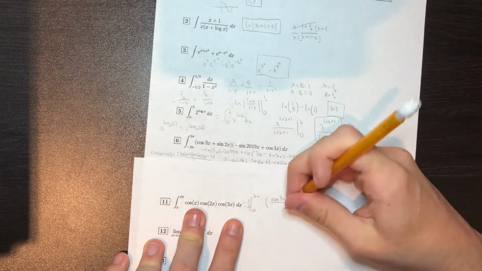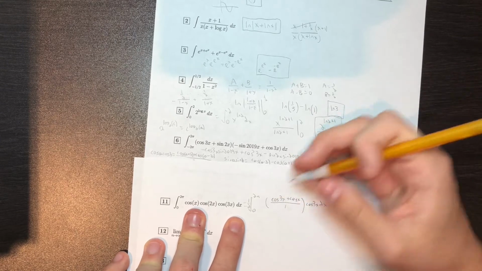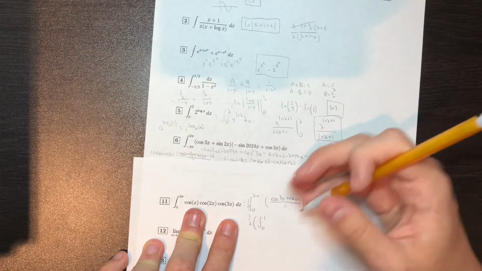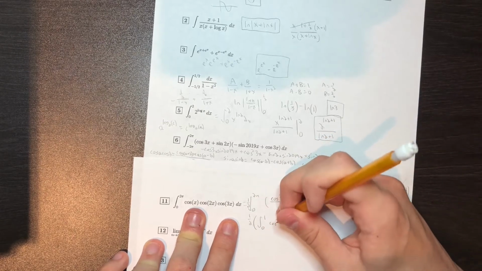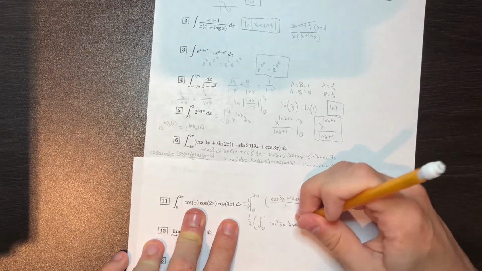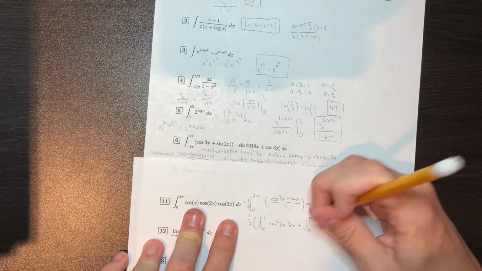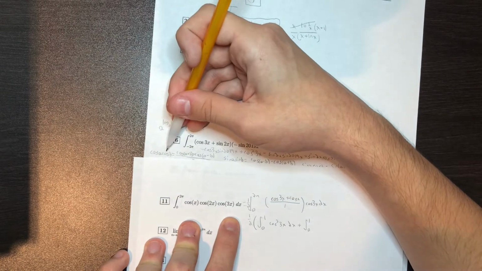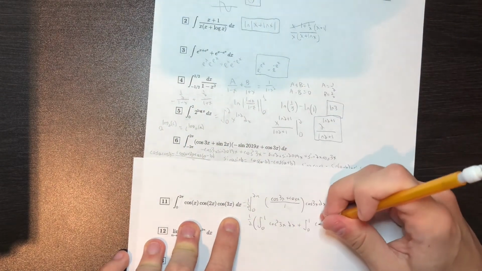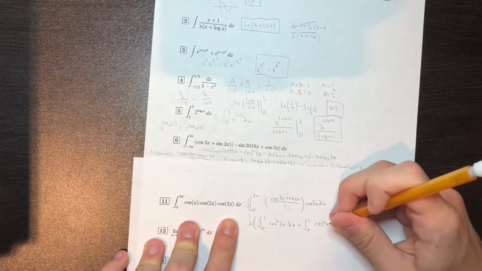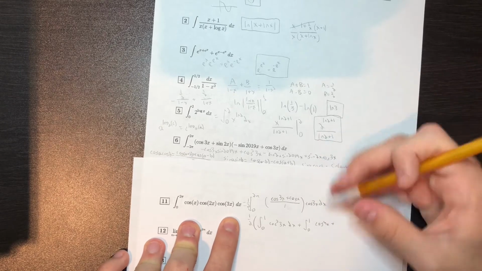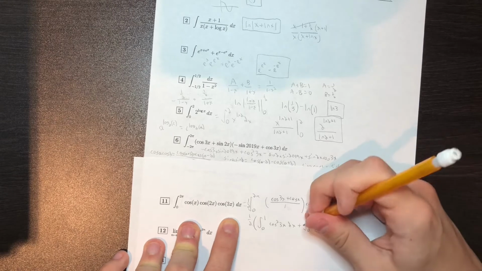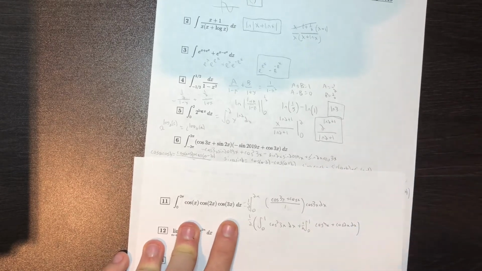Okay, so I'm going to distribute this cosine 3x to both terms. So you have 1/2 times the integral from 0 to 1 of cosine squared 3x dx, plus the integral from 0 to 1 of cosine of x times cosine of 3x. Now using that same identity, that is going to be cosine of 4x plus cosine of 2x over 2. I'm going to write that over 2 in front again. So now we have this.